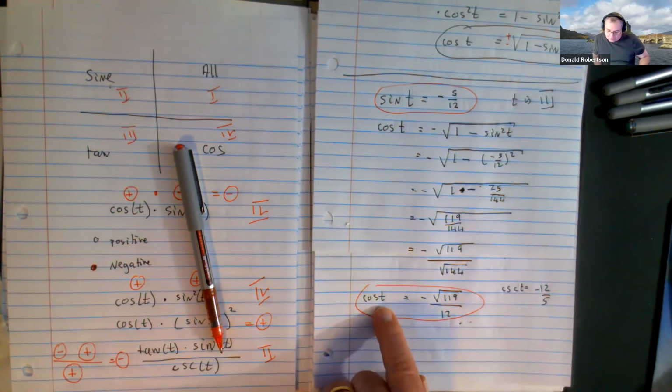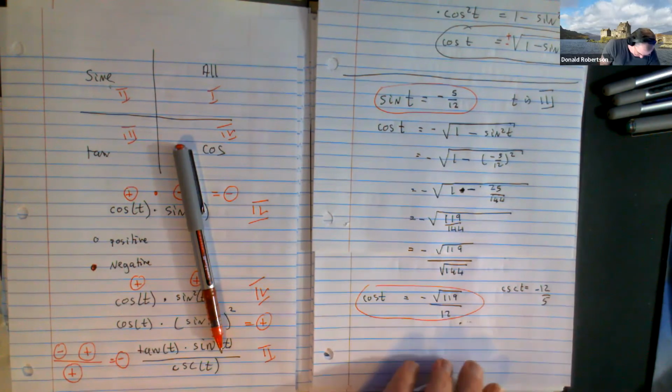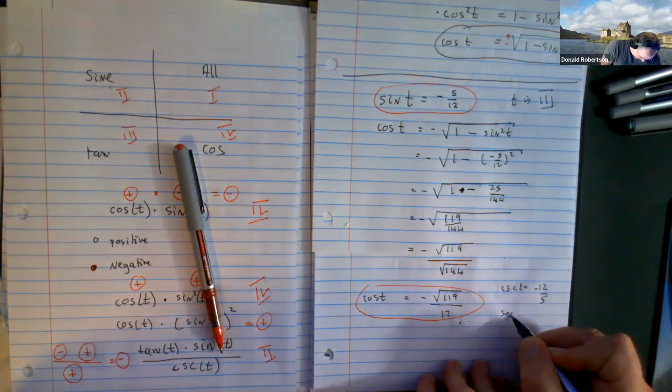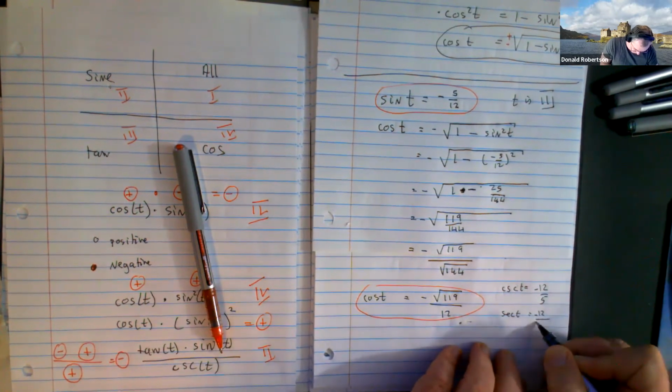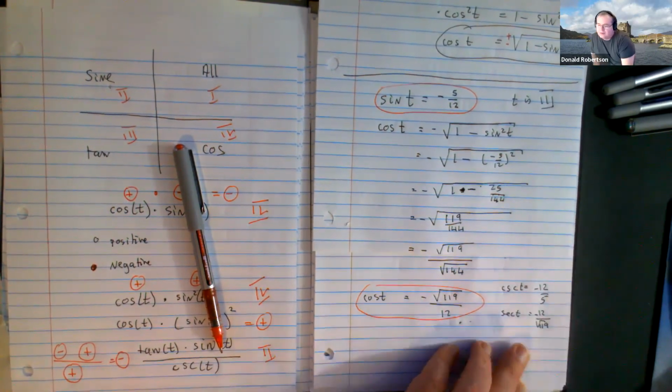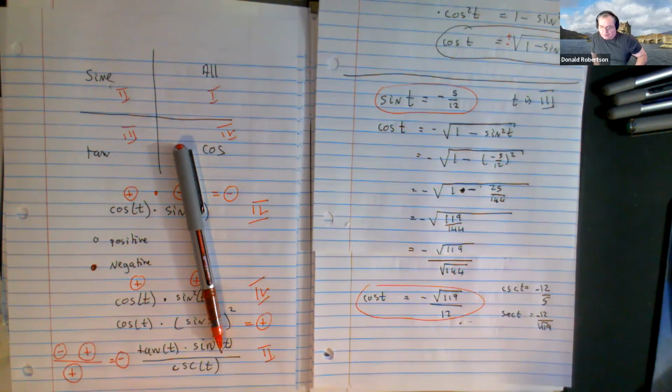Now, I know that the cosine is this ugly guy. So won't the secant of t just be turn me upside down? And I don't have space, but couldn't I make that look slightly prettier? So haven't we now found 4 out of the 6? There are only 2 to go.